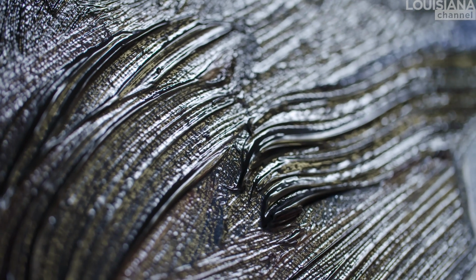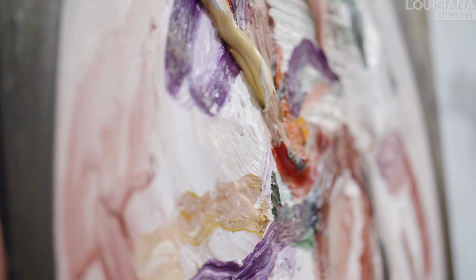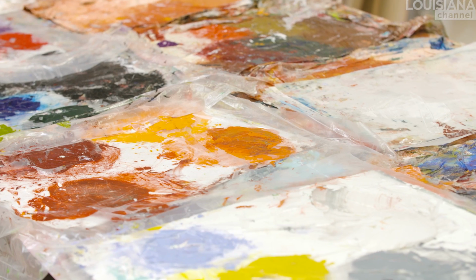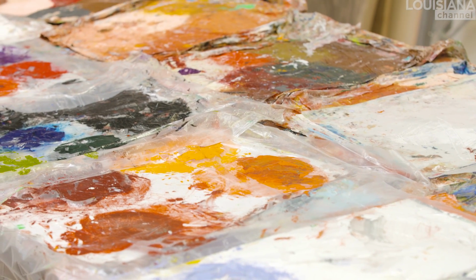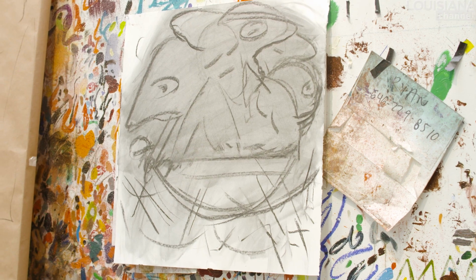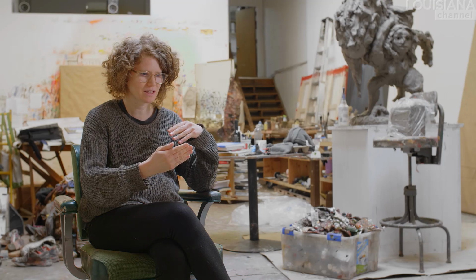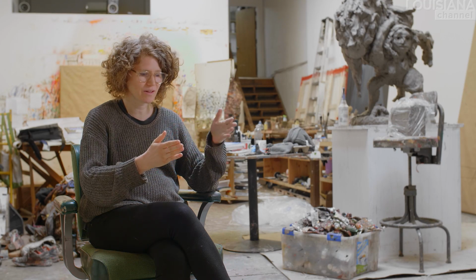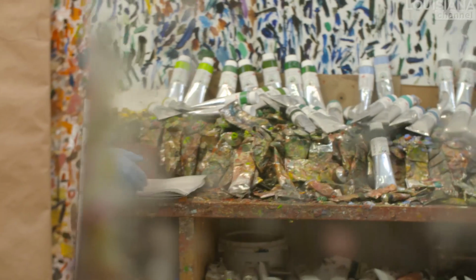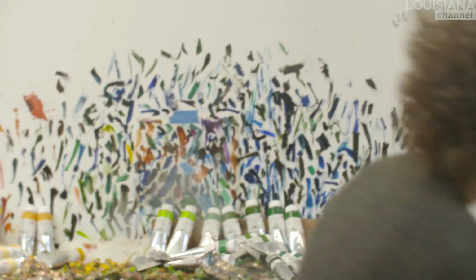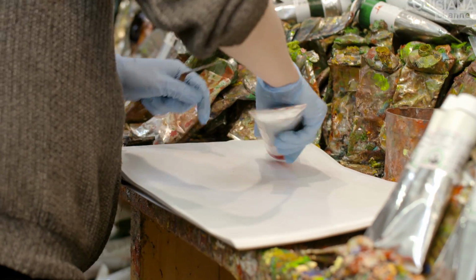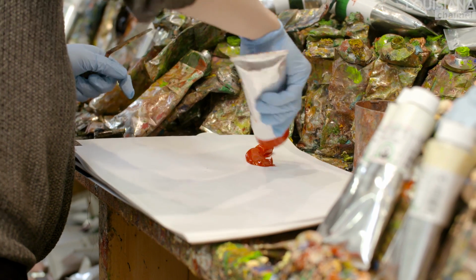The painting will usually start with an idea of what it could be, and then oftentimes I'll try to make a rough drawing and then begin to decide what scale it should be, and then also I'll often mix paint for a while before starting to paint. But after that, then it's very open and direct.